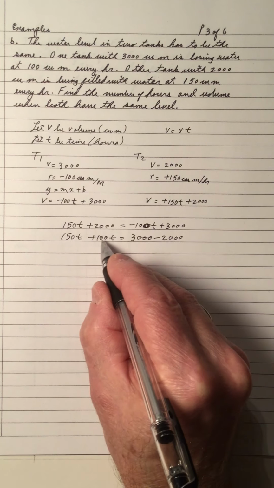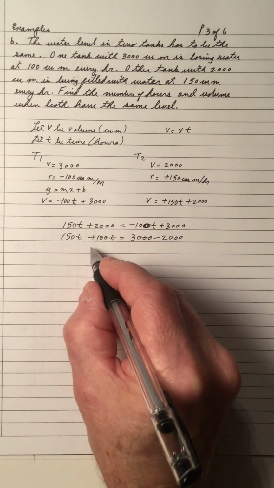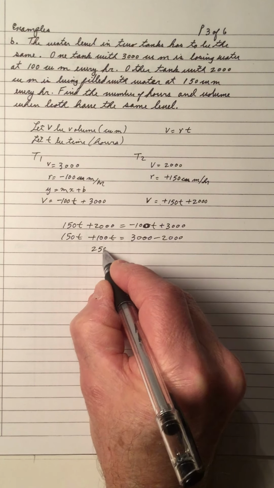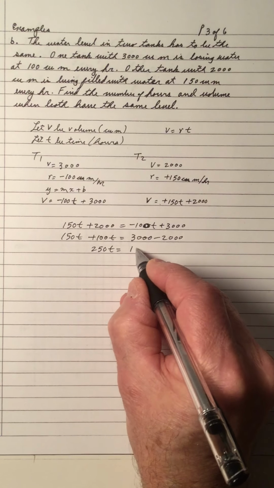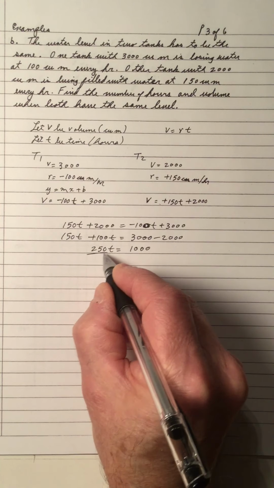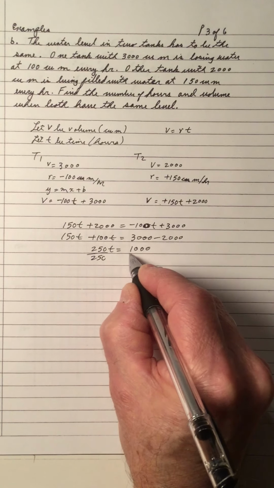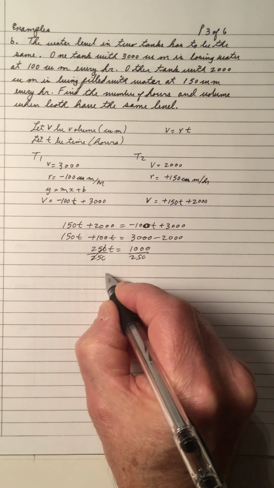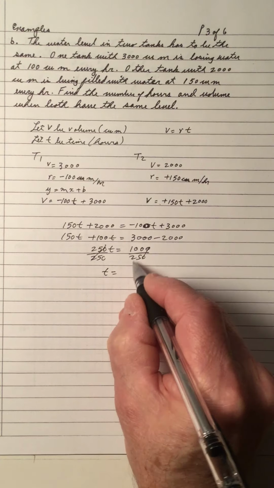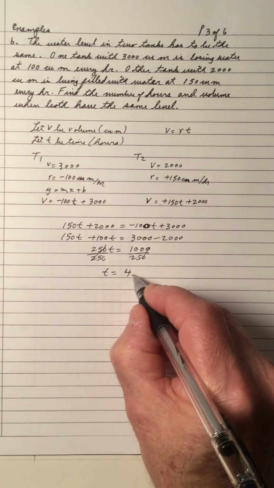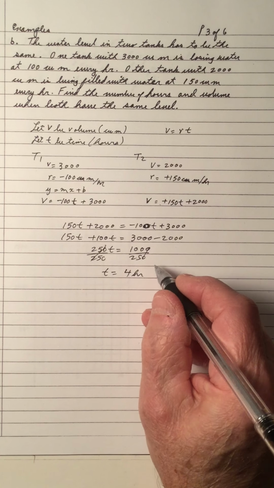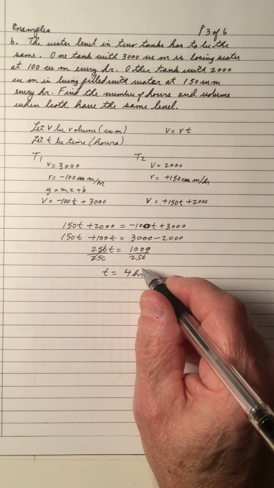So this comes over to become a plus, and that goes over to the right, become a minus. So that's 250T equals 3,000 minus 2,000, which is 1,000. So I divide by 250 on each side. So T becomes 4. The time is in hours, so it's 4 hours. So that's the time when both of them would have the same volume.